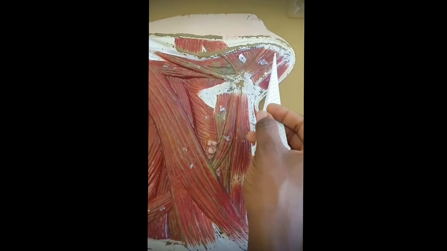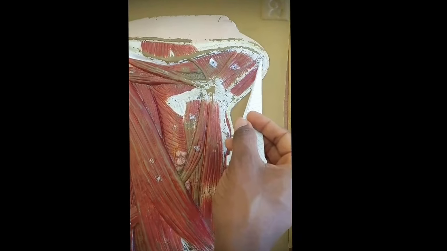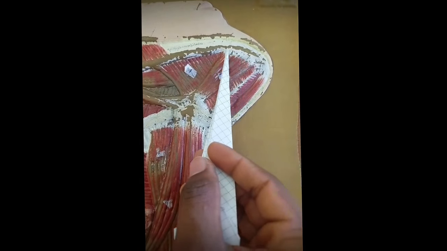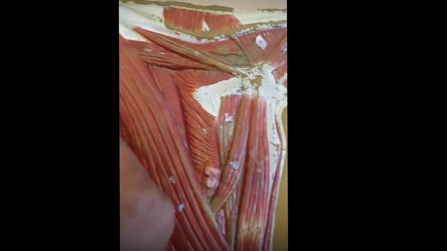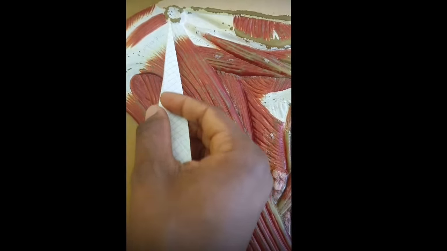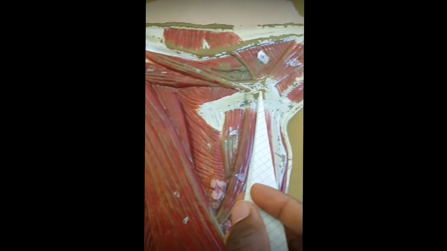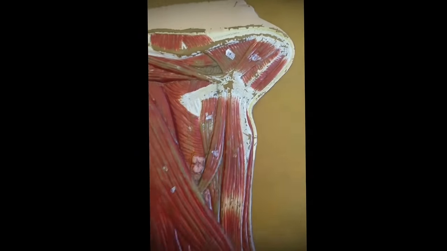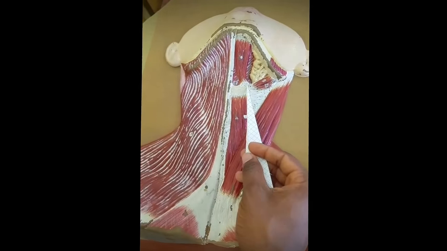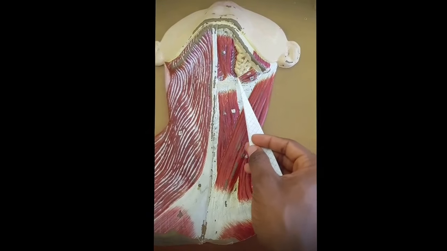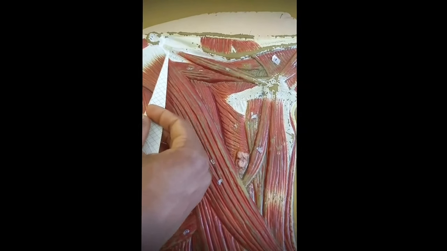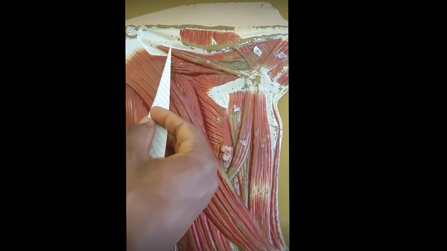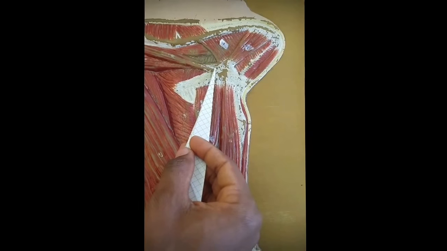So the anterior originates from the fossa and inserts into the hyoid bone. The posterior originates from the fossa of the temporal bone and inserts into the hyoid bone. Now, we have also musculus stylohyoid. Here you have a clear vision. It originates from the styloid bone and inserts into the hyoid bone.